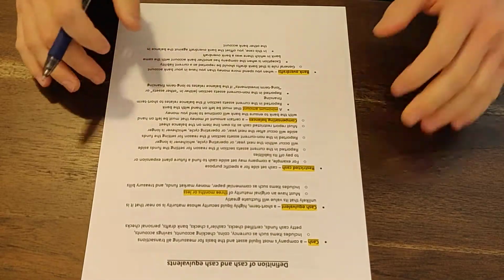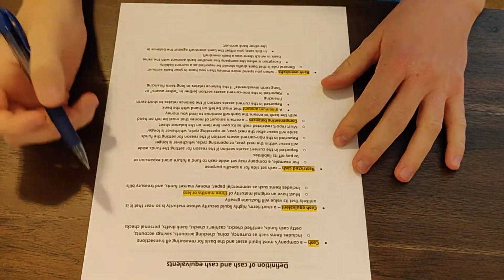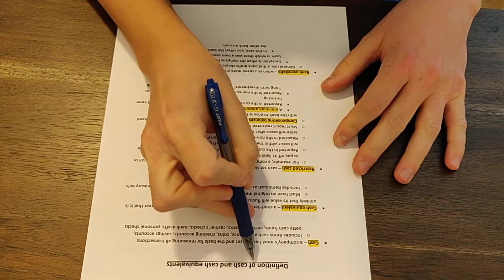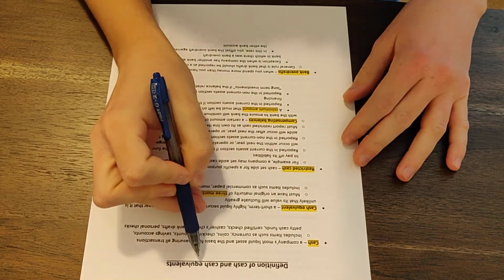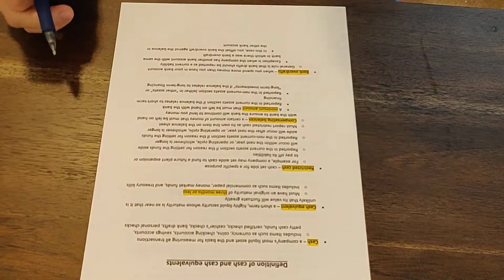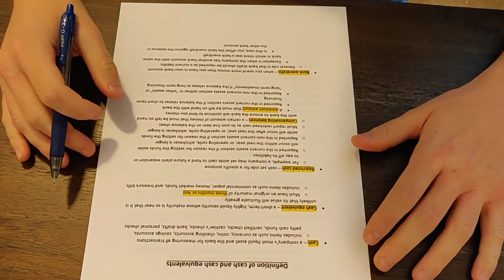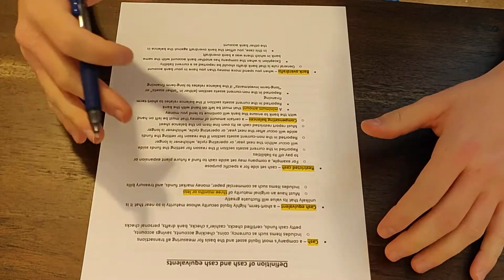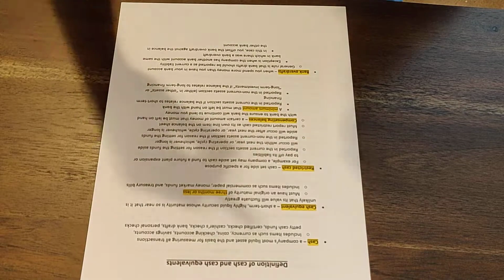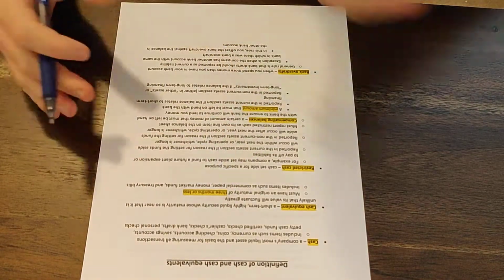Hello everyone, in this video today we're going to be doing the topic of the definition of cash and cash equivalents. First, this is basically just going to be some definitions and some details on these specific items and reporting in the balance sheet.